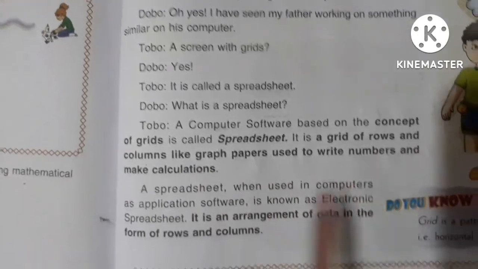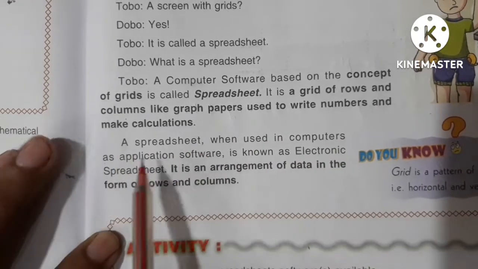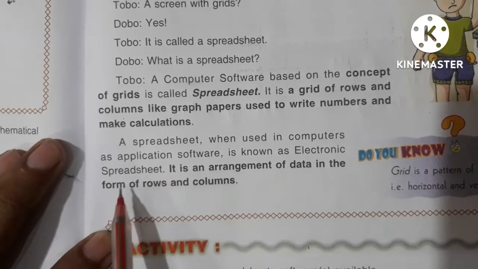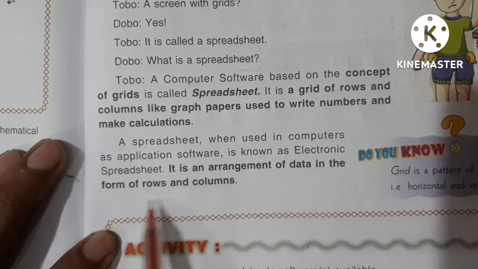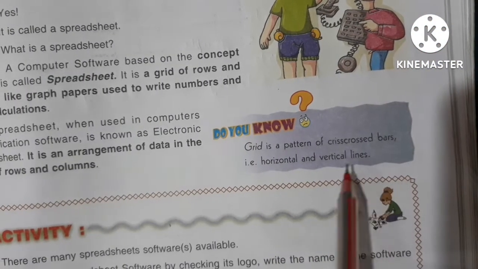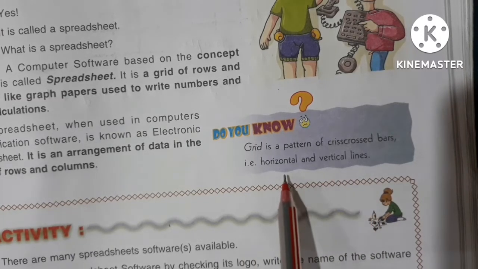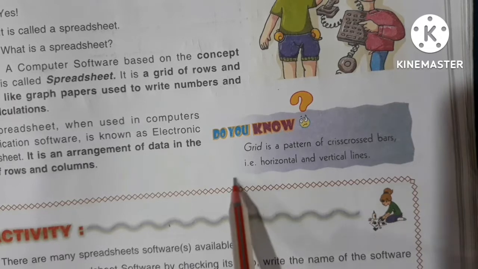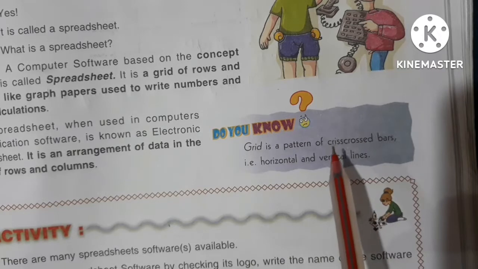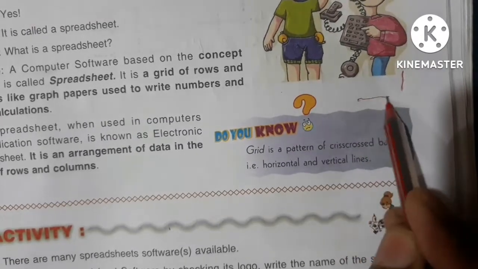It is a grid of rows and columns, like graph paper, used to write numbers and make calculations. A spreadsheet, when used in computers as application software, is known as an electronic spreadsheet. It is an arrangement of data in the form of rows and columns. A grid is a pattern of crisscrossed bars, that is, horizontal and vertical lines. I have already said about horizontal and vertical. With the earth, if you are drawing a line, this is horizontal, but if you are drawing a line at a right angle, this is vertical.